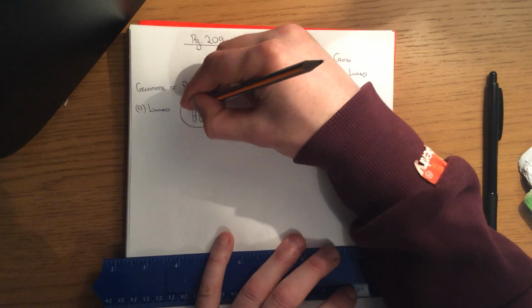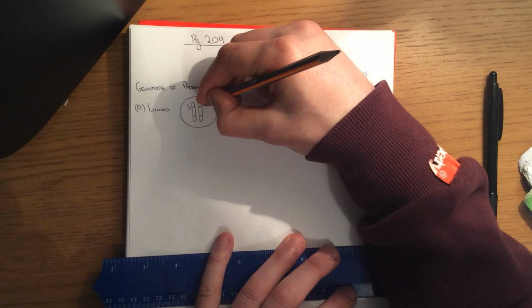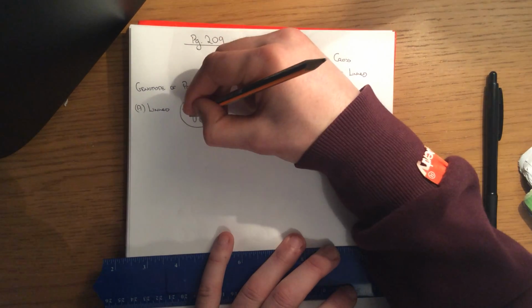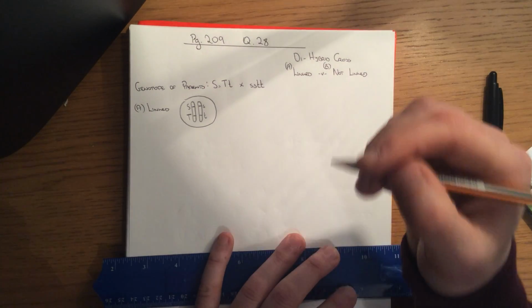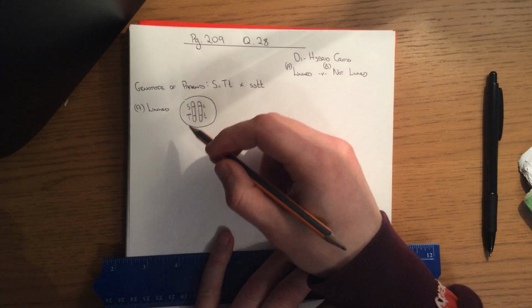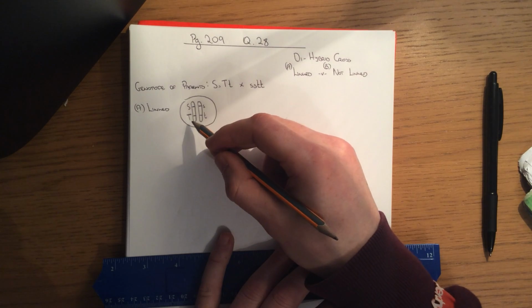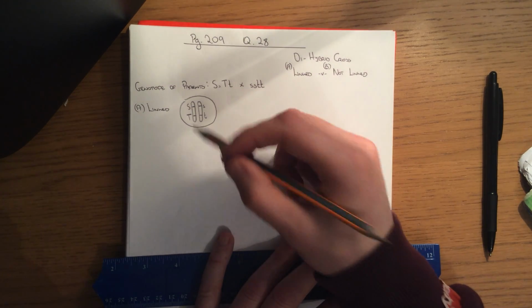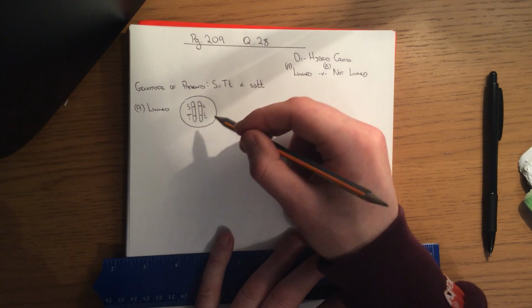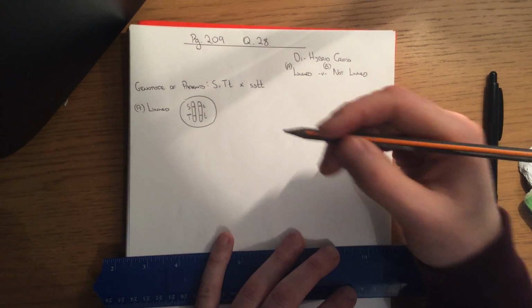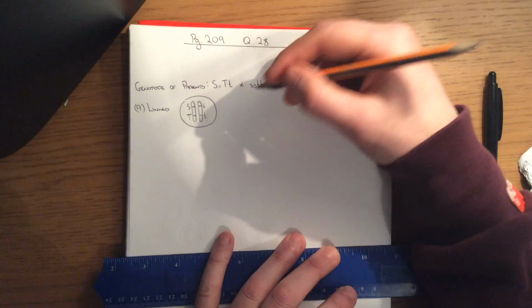So your capital S is on one, the lowercase is on the other. Then we have our capital T on one and lowercase t on the other. The relevancy of this is when our gametes form, one of these chromosomes goes into one gamete, the other chromosome of the pair goes into the other gamete. So it's very important that we understand that.